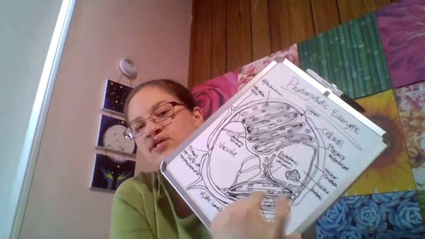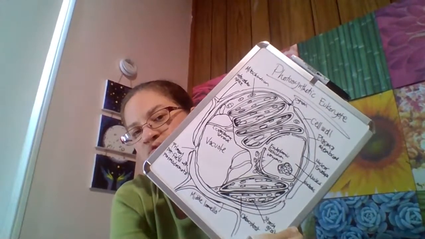And it's interesting because there's starch that's stored as an energy source. That's the little grain dudes in the chlorophyll. However, it's only really present when plants are photosynthesizing.